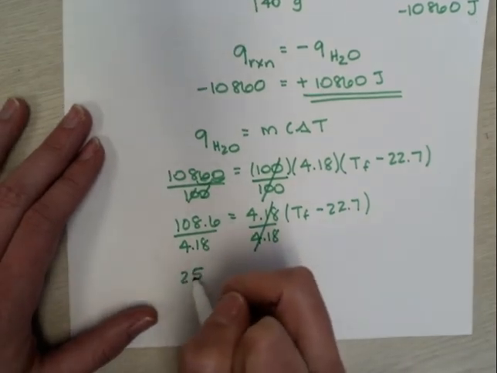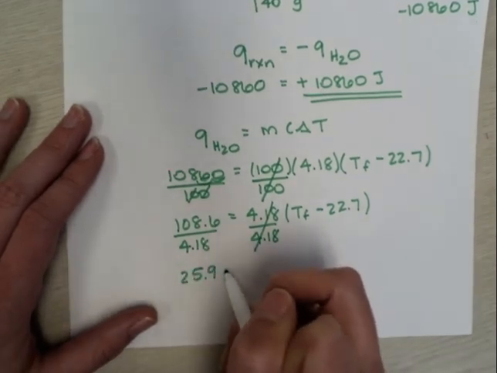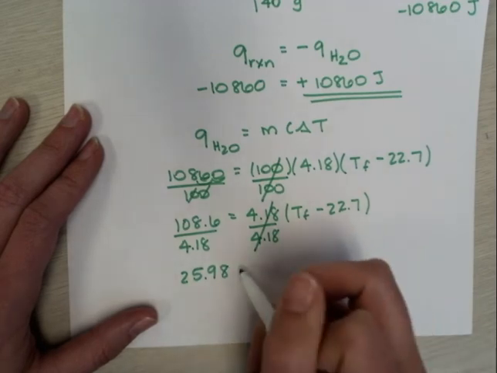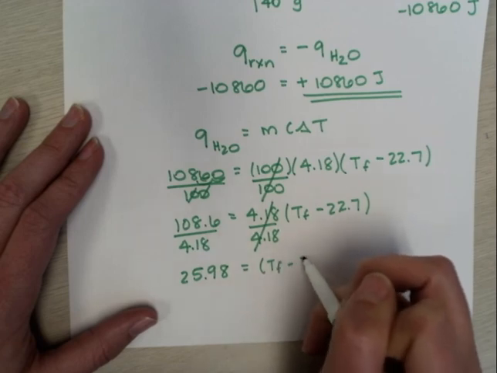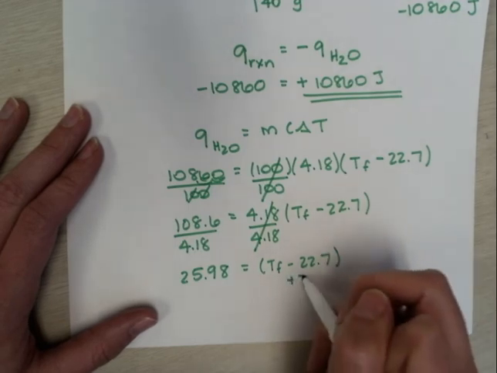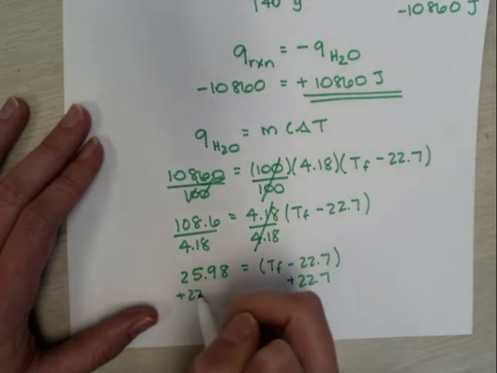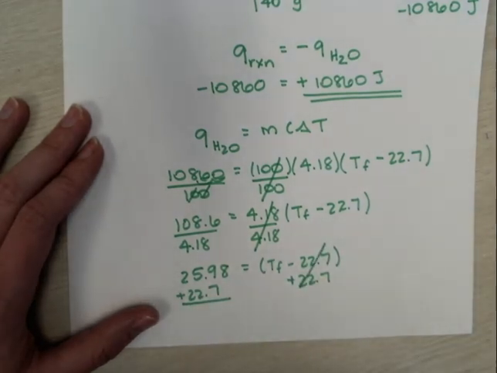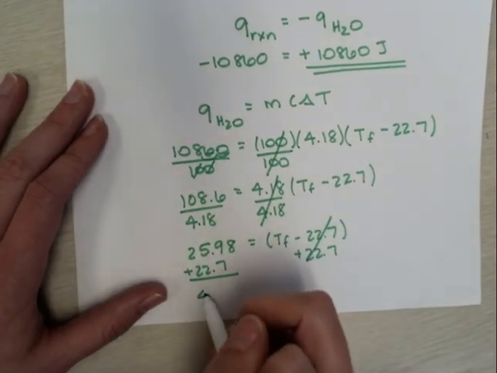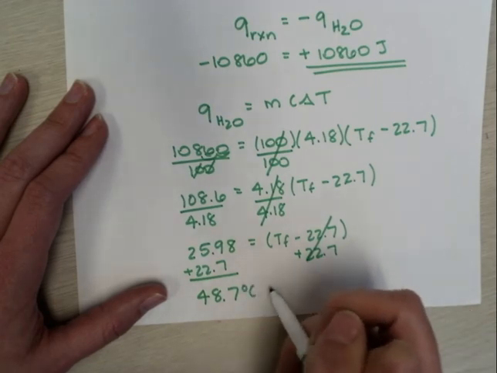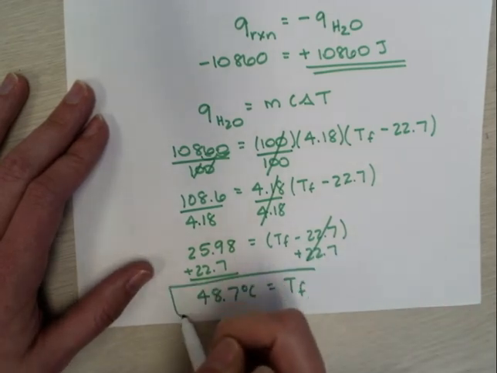That gives me 25.98 equals TF minus 22.7. So now to get rid of the minus 22.7, I'm going to add 22.7 to both sides. And that temperature goes up to 48.7 degrees Celsius as my final temperature.